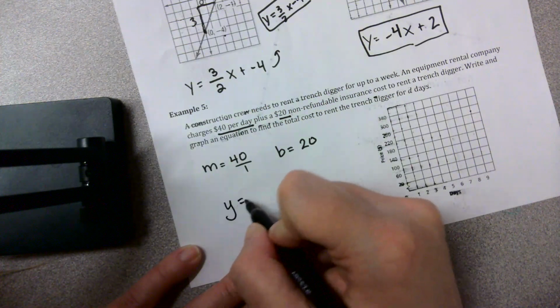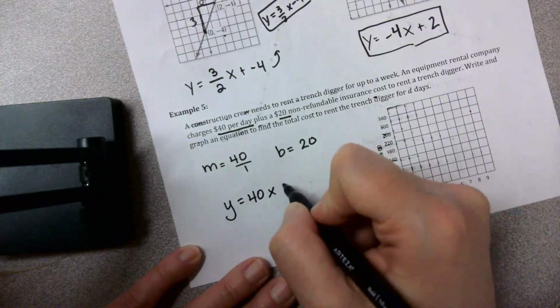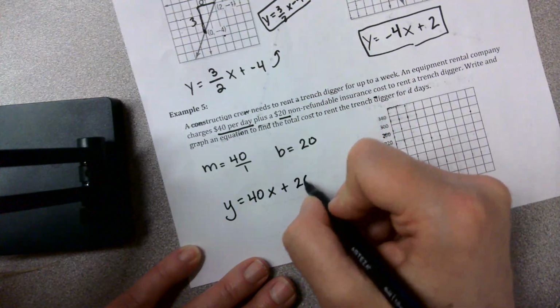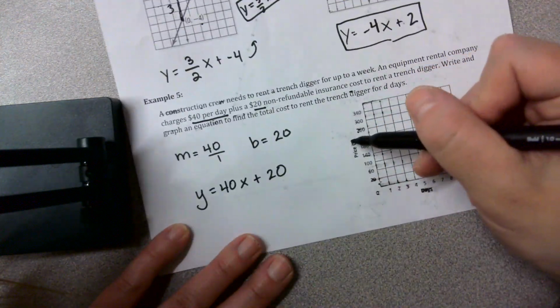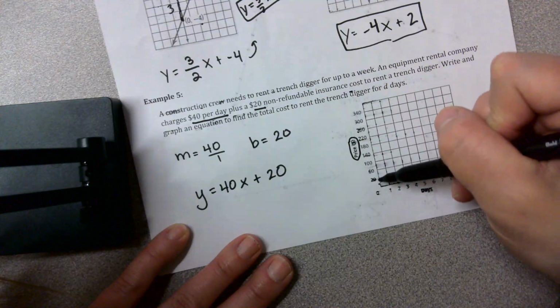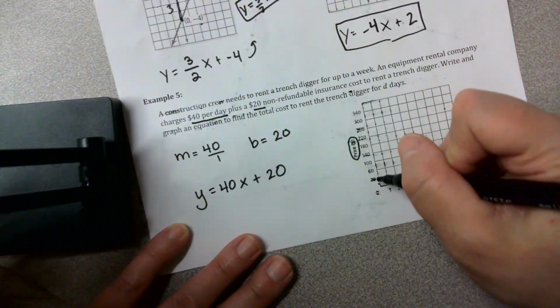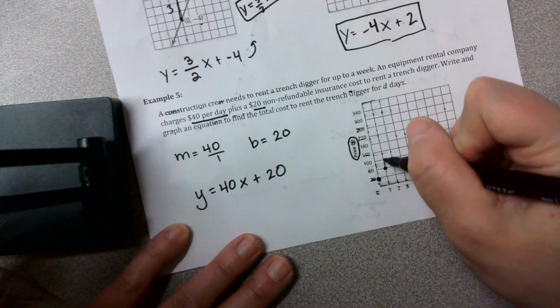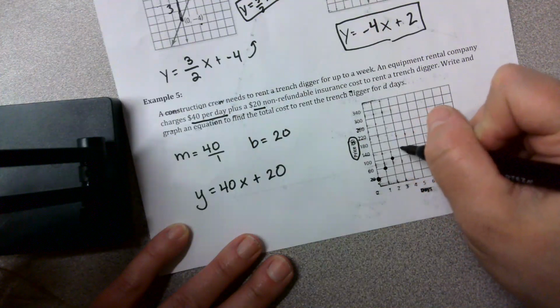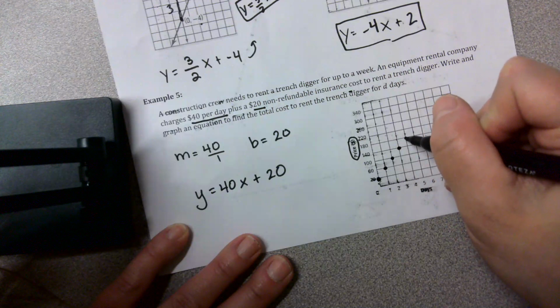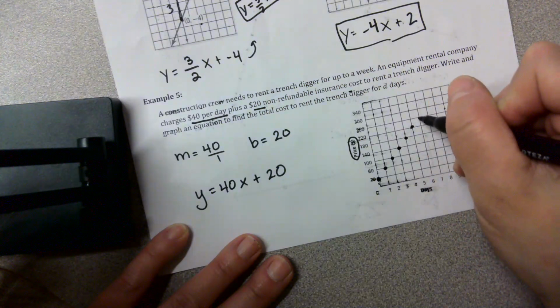So y equals $40 a day plus $20. So we start by paying $20. And then we go 40 over 1, up $40 over a day, $40 for another day, $40 for another day, so on and so forth.